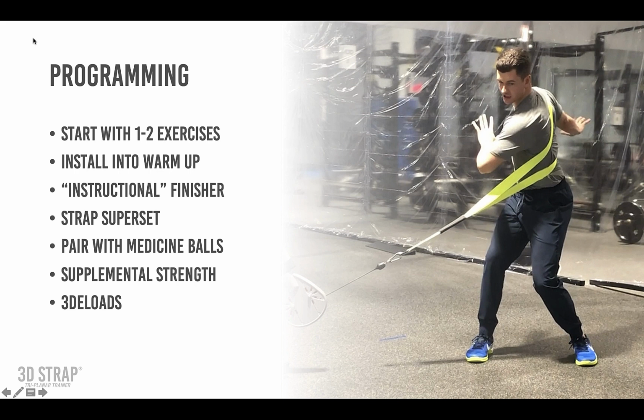Finally, we get to programming. I hope I don't disappoint anyone any further because the ideas are not going to be complicated. My first recommendation is to try every exercise, or try many exercises, to see if you connect with one or two that come most naturally.